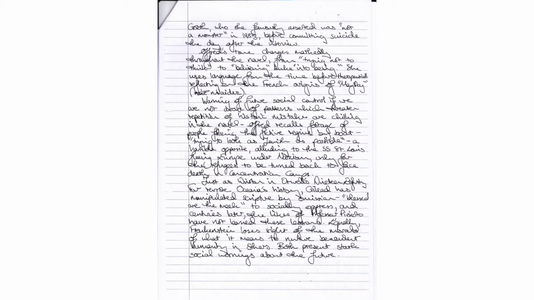Just as Winston in Orwell's 1984 rewrote Oceania's history, Gilead has manipulated scripture by omission, "blessed are the meek," to socially oppress, and centuries later, the likes of Pixoto have not learned these lessons. Equally, Frankenstein loses sight of the morals of what it means to nurture benevolent humanity in others. Both present stark warnings about the future.